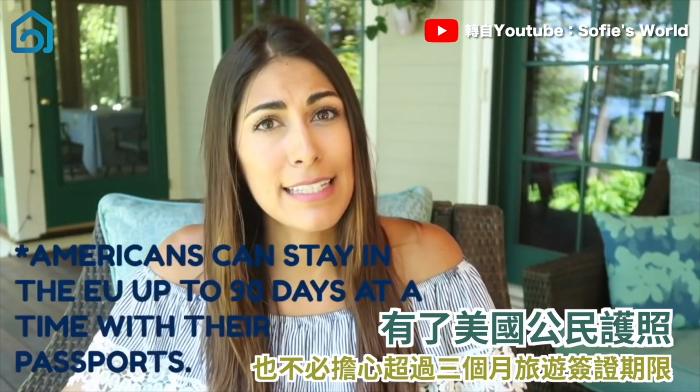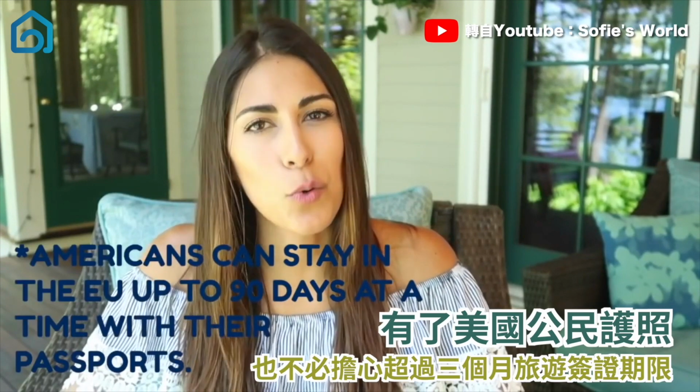I always feel like a boss when I'm arriving into the EU. I can use my European passport to travel in the EU as a European citizen. So I don't even need to get a visa if I'd like to stay over my 3-month tourist visa.